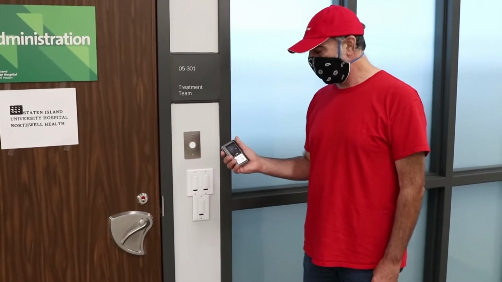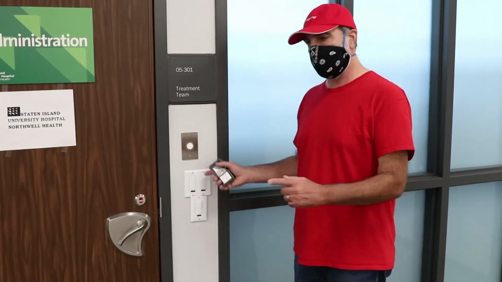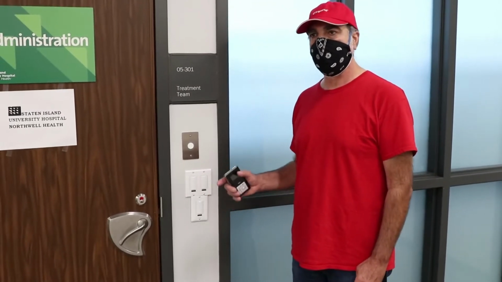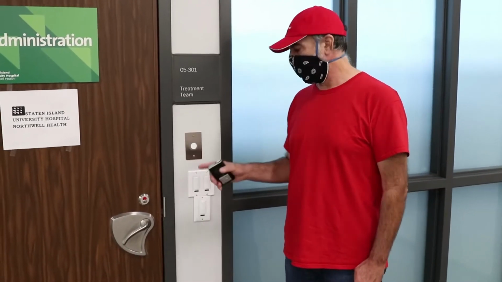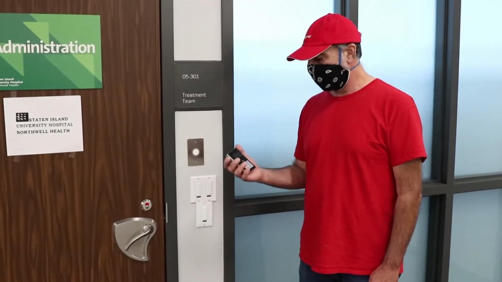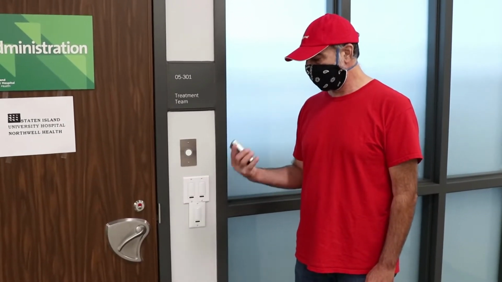But I'm going to show you what the switches do, and what I'm going to do is use the remote to set this for the nighttime mode, which normally happens at 8 p.m. And what that does at 8 p.m., the lights turn off and the switches become on-off switches. So we're going to use the remote to do that. Turn it on.